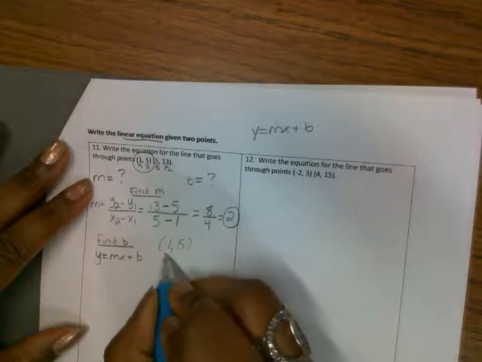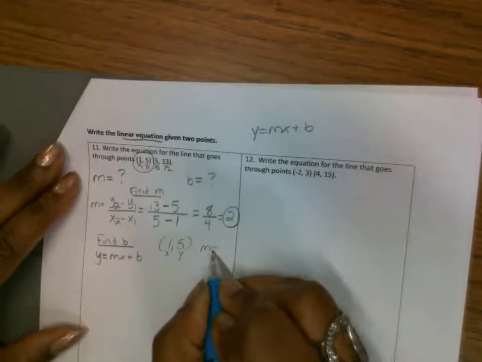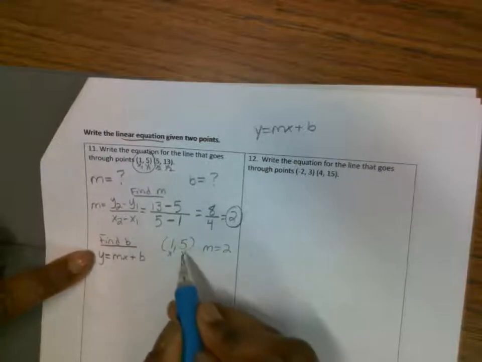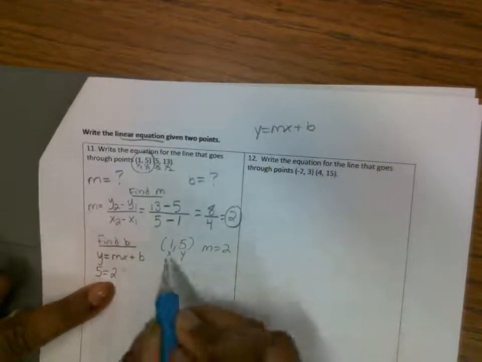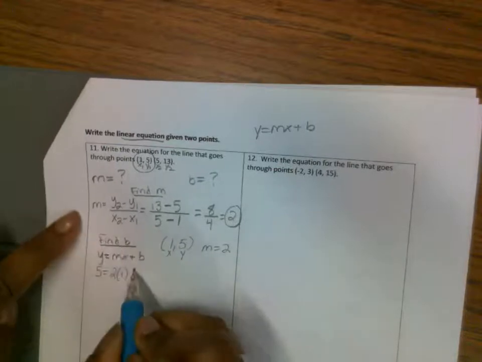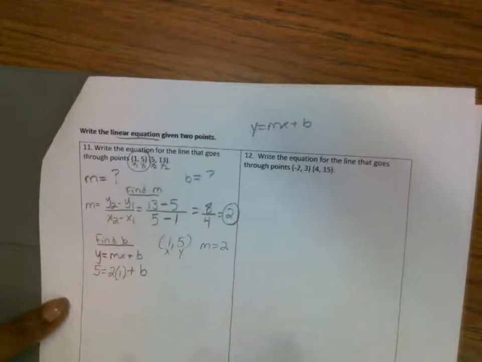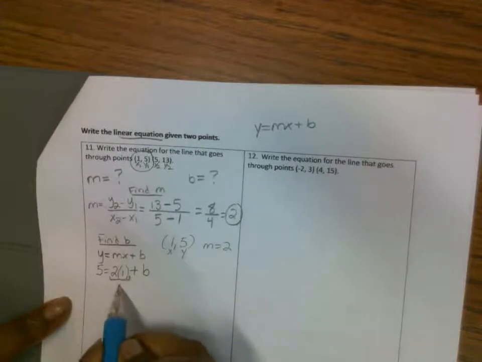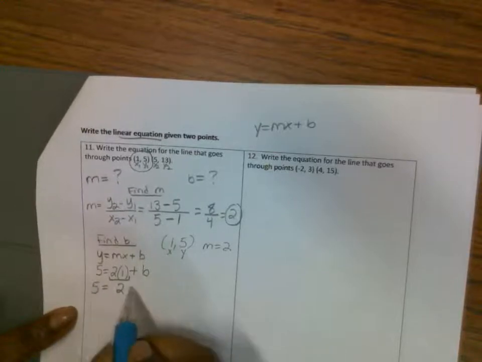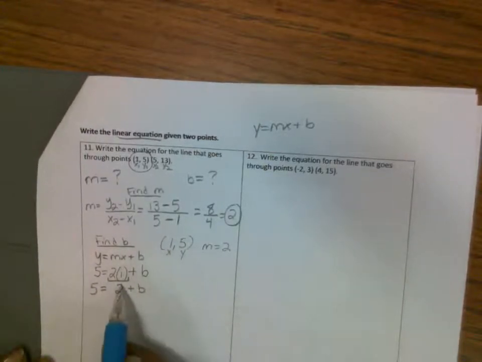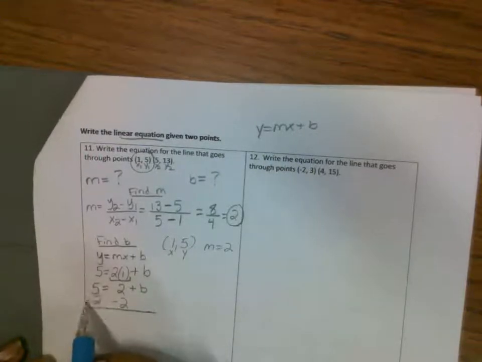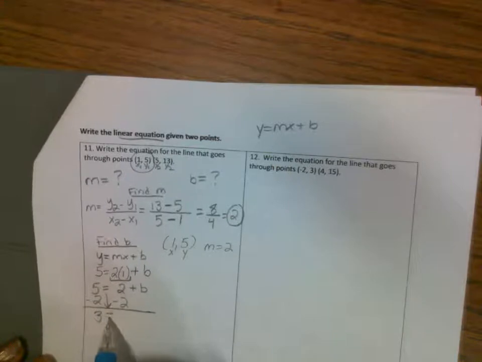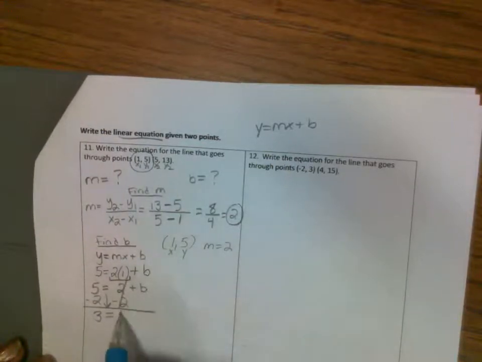So we got 1 and 5. This is an x, this is a y, and m is 2. So I'm going to plug these values into this form. My y is 5. My m is 2. My x is 1. And I put plus b. Now I'm going to multiply here, which gives me 2. Okay, bring everything down. I solve for B by getting rid of this 2, so I'm going to subtract 2 on both sides. 5 minus 2 gives me 3. This is gone. That's 0, so I'm left with B.